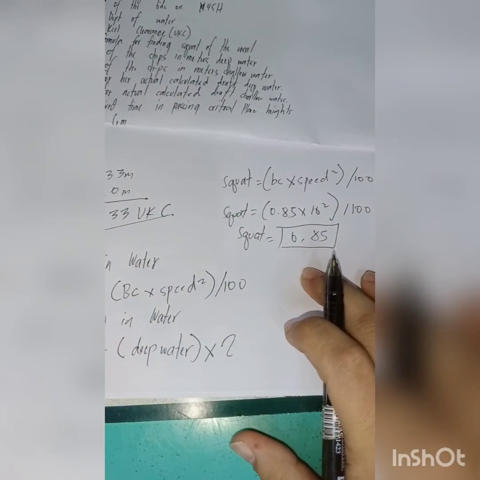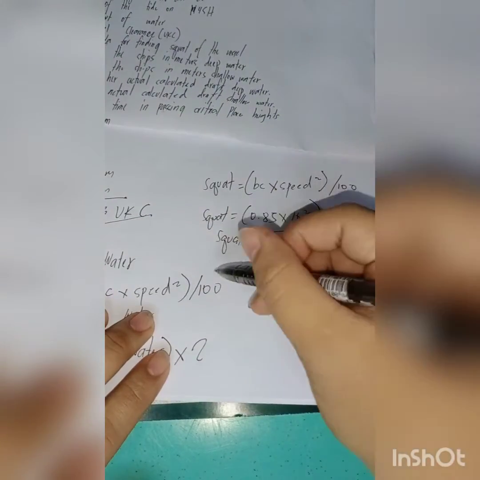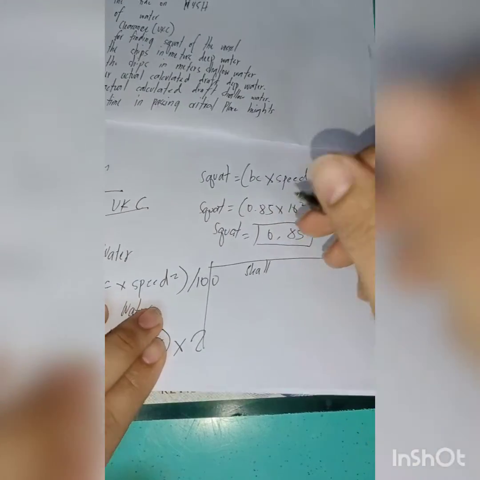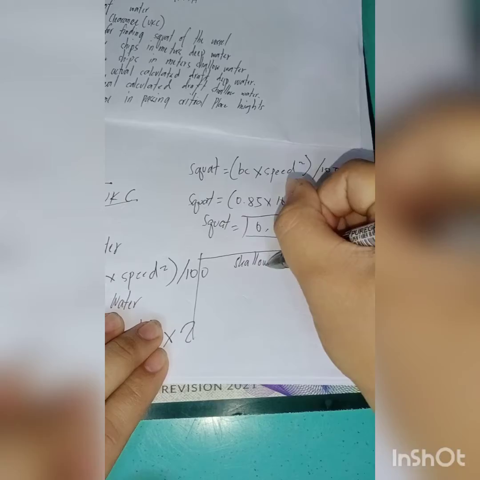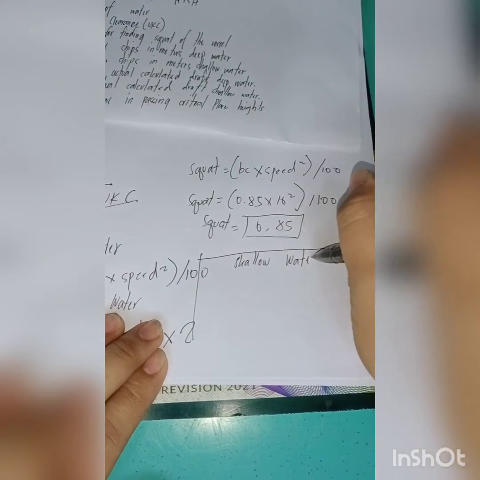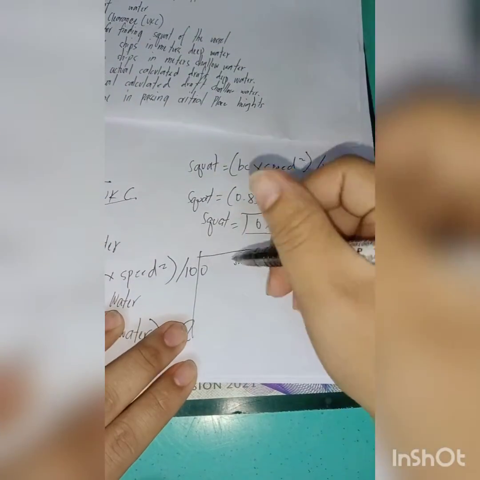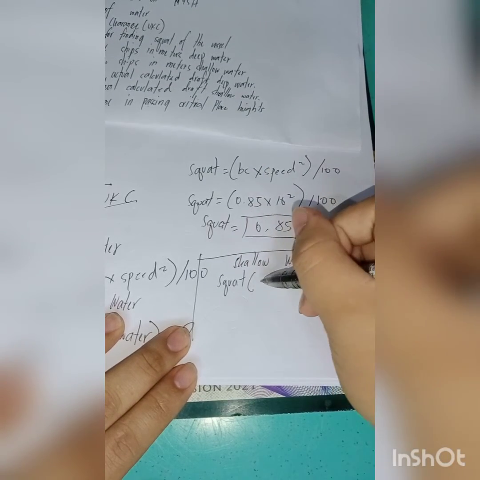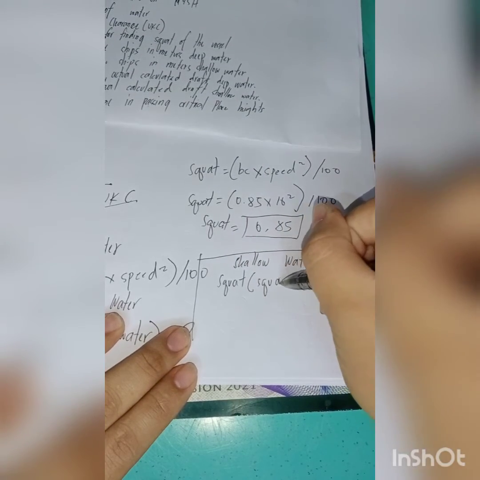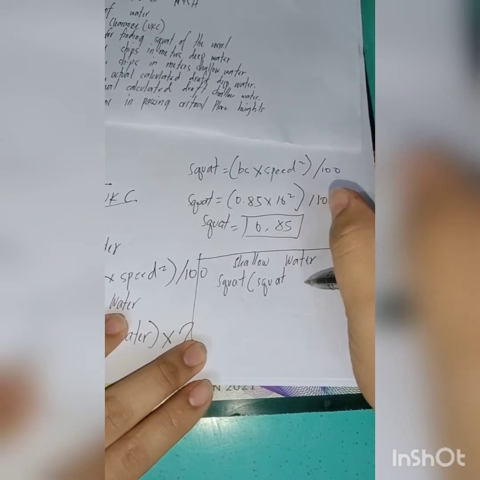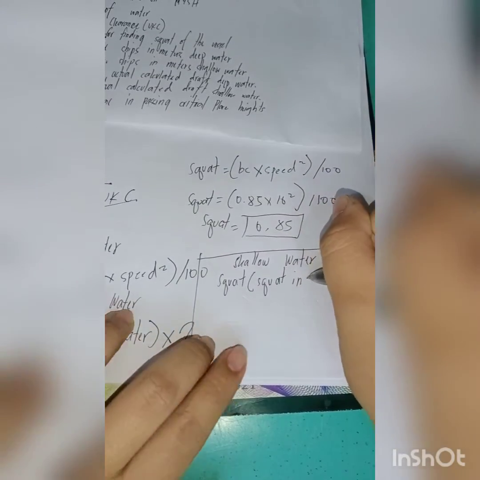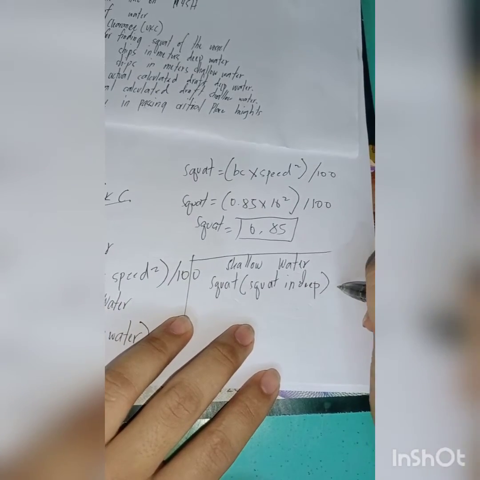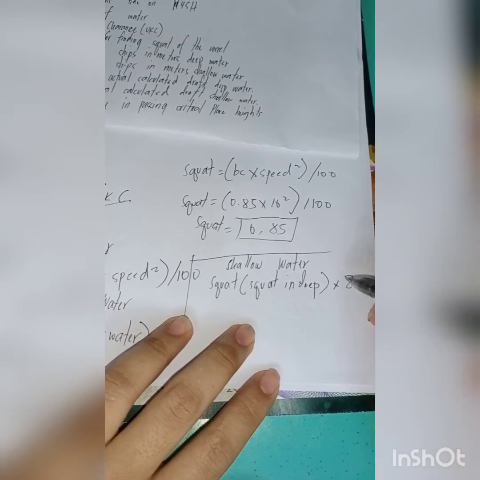Next, we have the shallow water. The formula is squat in deep water times 2.